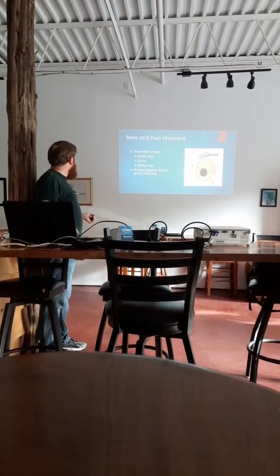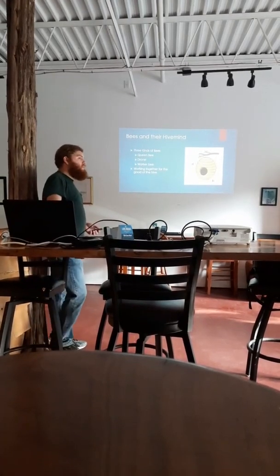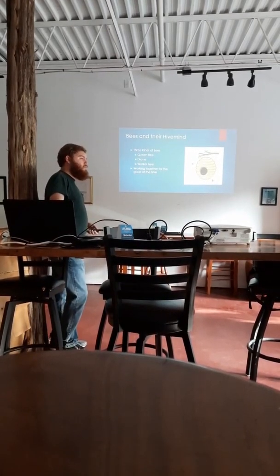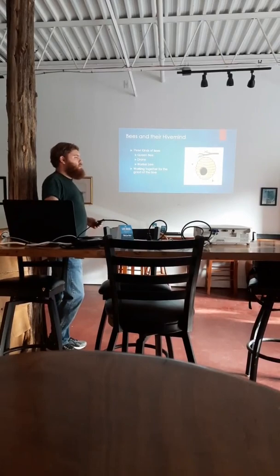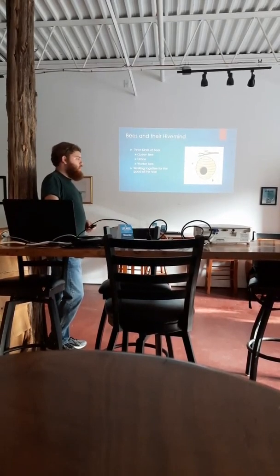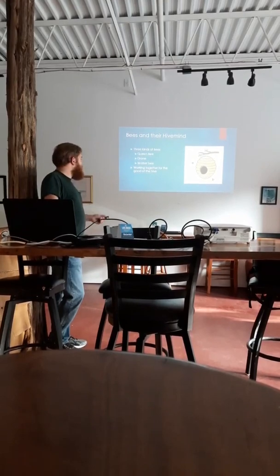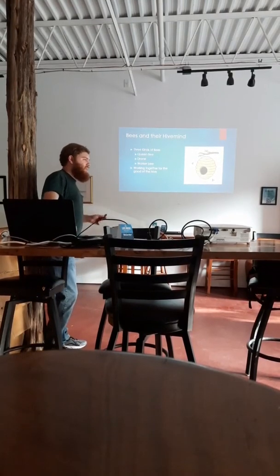The drone, I don't have a picture for the drone. The drone is the male bee. It comes from an unfertilized. Yep. How long do bees live? It sort of depends on their environment, but I believe I've seen four to six weeks for certain bees. Typically the worker bees, which I actually talk about in just a second.